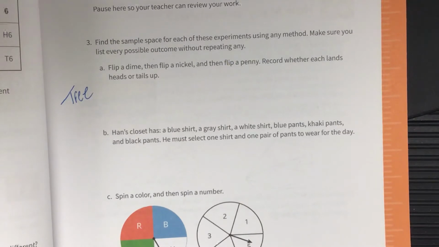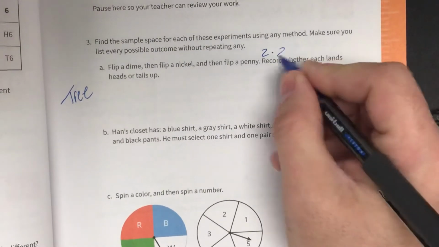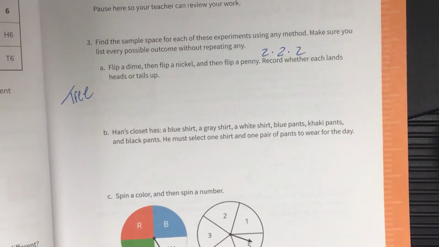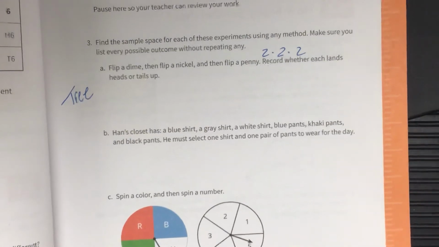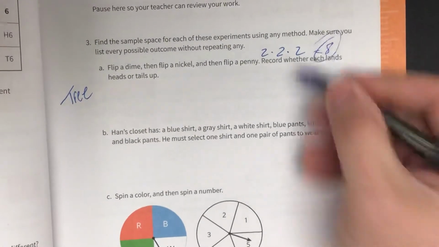3. Okay. First coin, how many options we got? 2. Second coin, how many options we got? 2. Third coin, how many options we got? 2. Would you like to answer that one again? Yes. 8. That's not 2 times 3. That's 2 times 2 times 2. 2 times 2 is 4, times 2 is 8. I should end up with 8 outcomes.